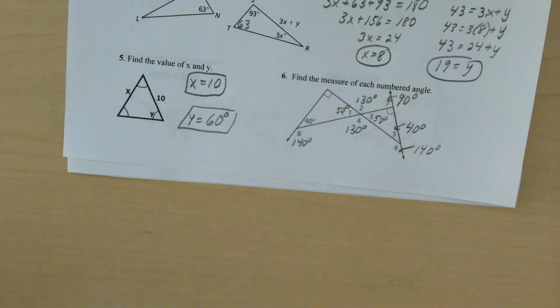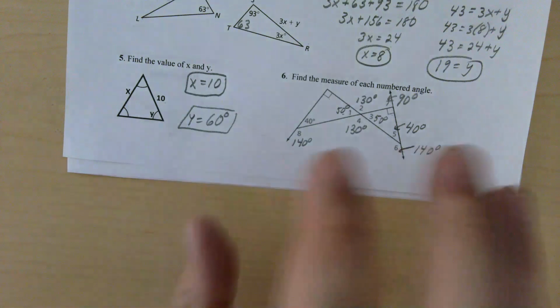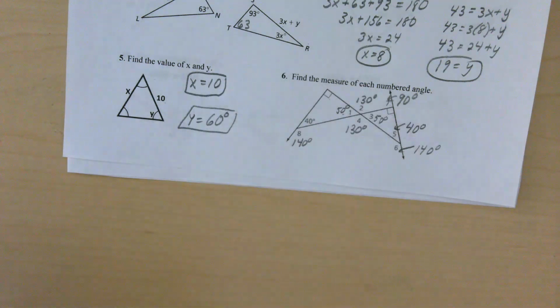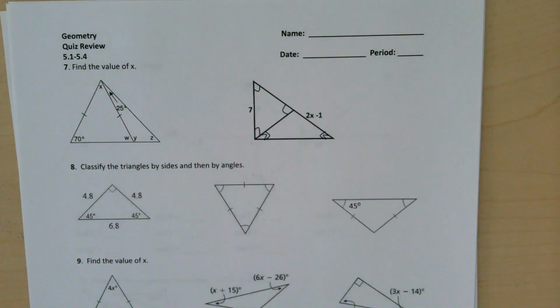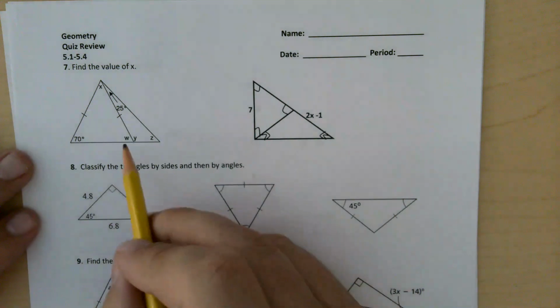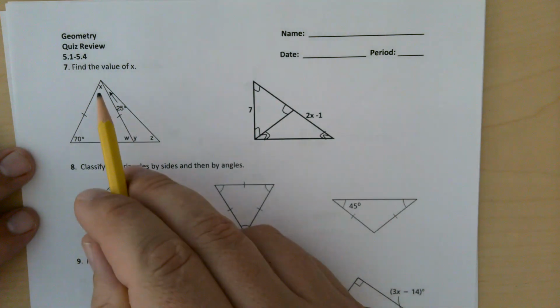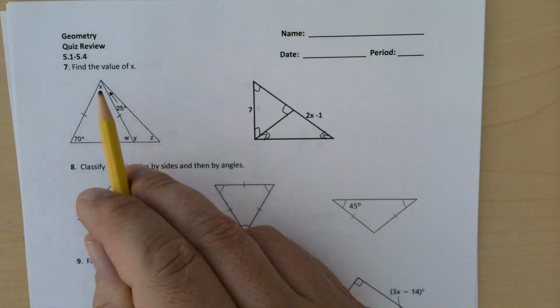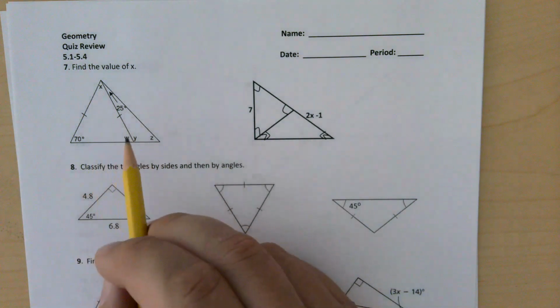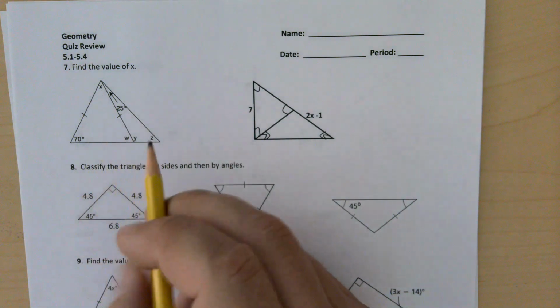So that should be something that you can easily look at. Use your clues to be able to find the missing angles. So if you have any questions about that first page, please make sure you ask. For page 2, we have to solve for x. So x is up here, but we're going to also find all the other letters.